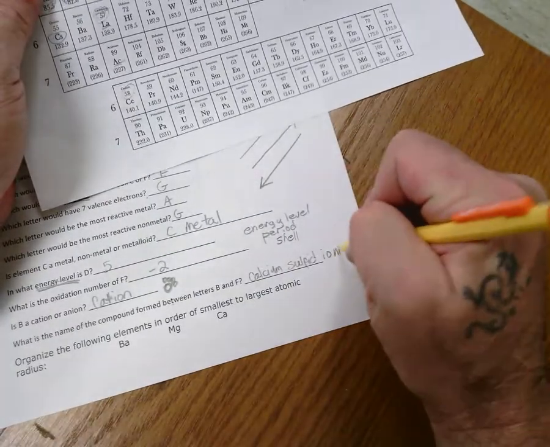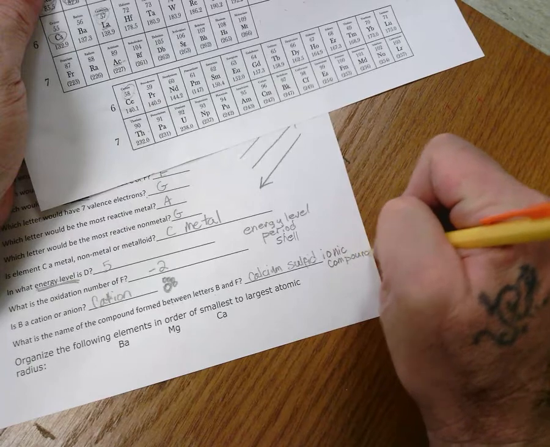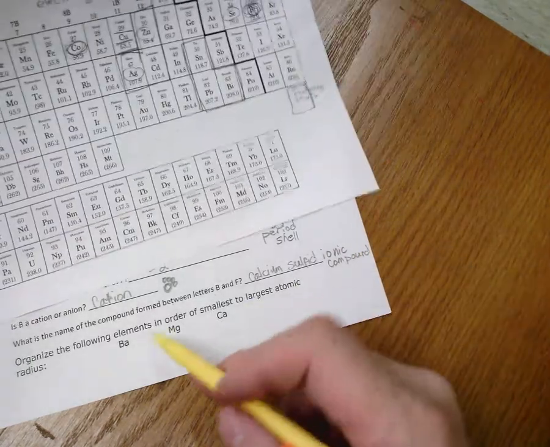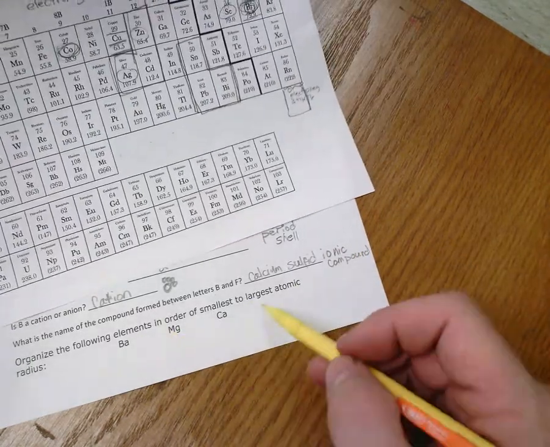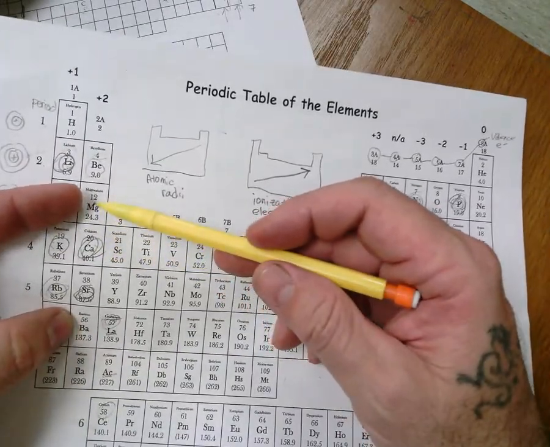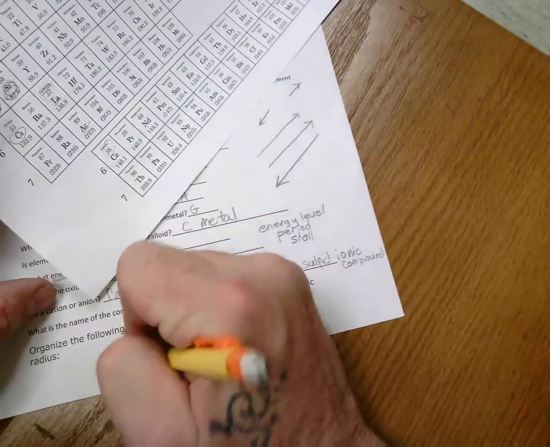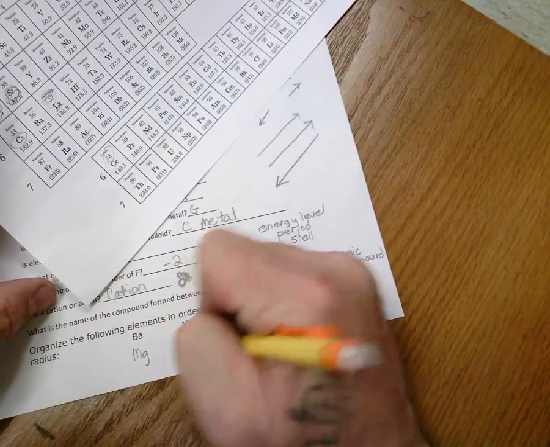Ionic compound. All right. Yes. All right. Organize the following elements in order of smallest to largest. Okay, so Ba is here, and Mg is up here, and Ca is right here. So from smallest to largest would be Mg, Ca, Ba.